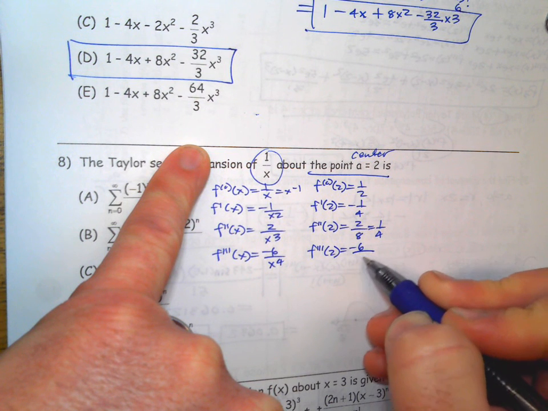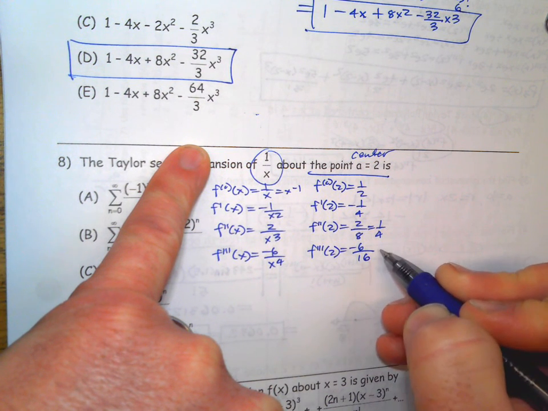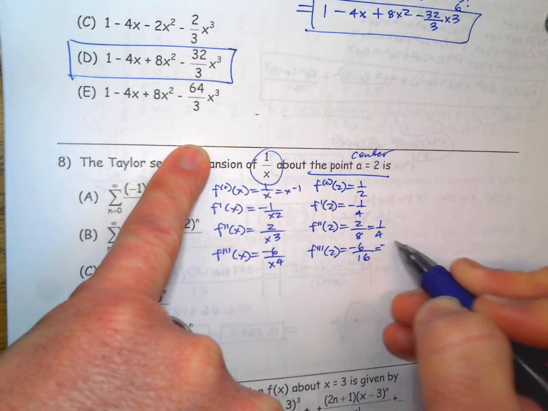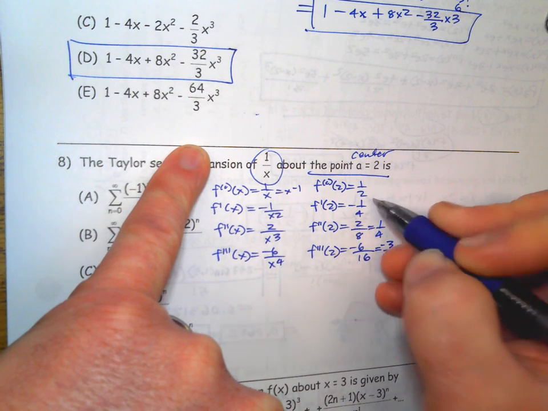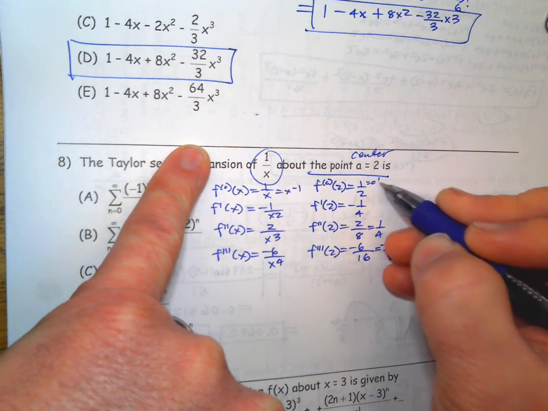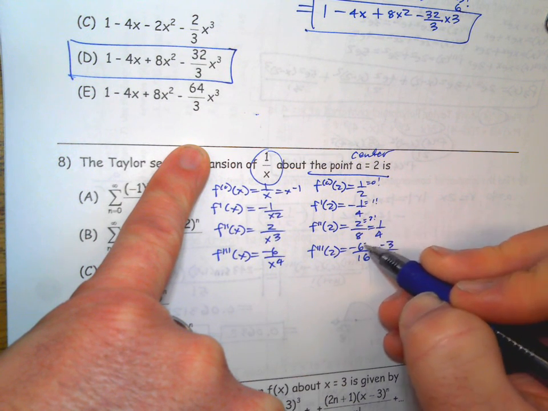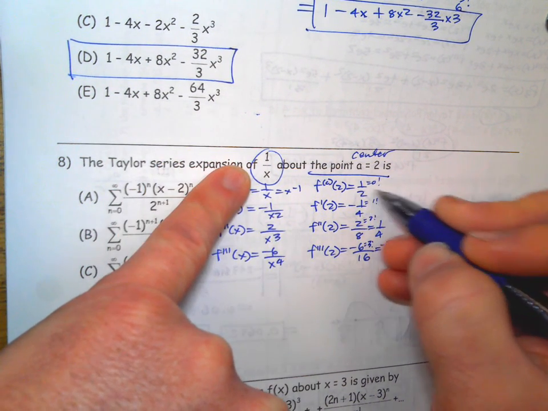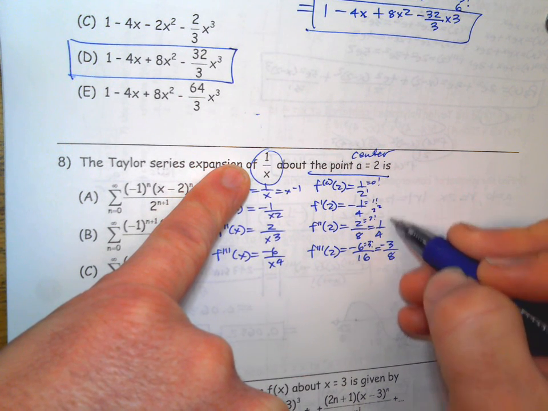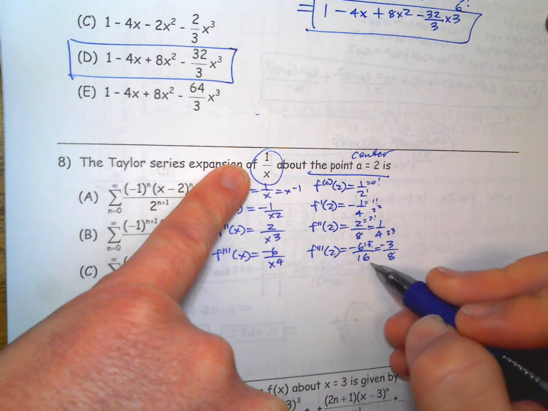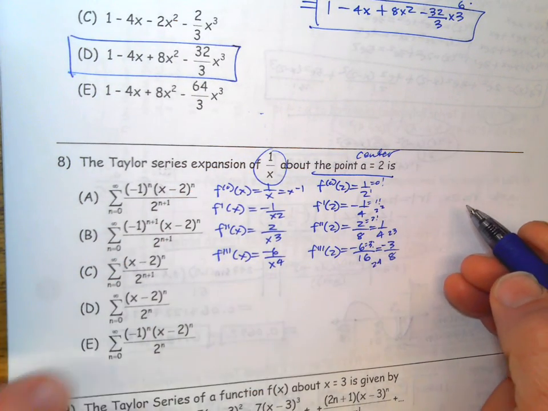On the top, you could reduce this to negative 3 over 8, but the top is 0 factorial, 1 factorial, 2 factorial, 3 factorial. On the bottom is just 2 to the first, 2 squared, 2 cubed, 2 to the fourth. So I think we get a pattern easier that way.